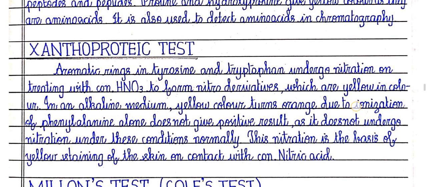Then xanthoproteic test. Aromatic rings in tyrosine and tryptophan undergo nitration on treating with concentrated HNO3 to form nitro derivatives, which are yellow in color. In an alkaline medium, the yellow color turns orange due to ionization. Phenylalanine alone does not give a positive result as it does not undergo nitration. Under these conditions, this nitration is the basis of yellow staining of the skin on contact with concentrated nitric acid. That is the xanthoproteic test.